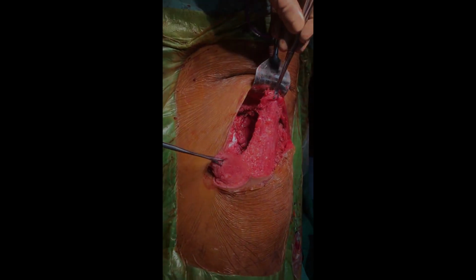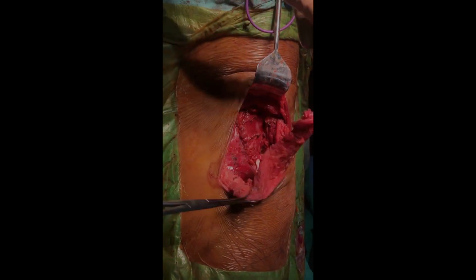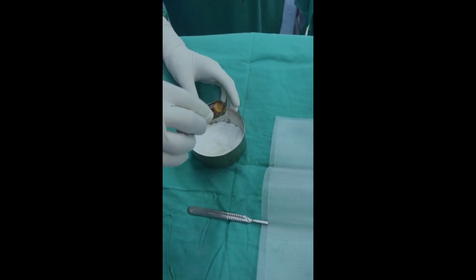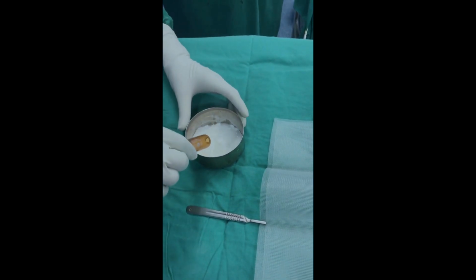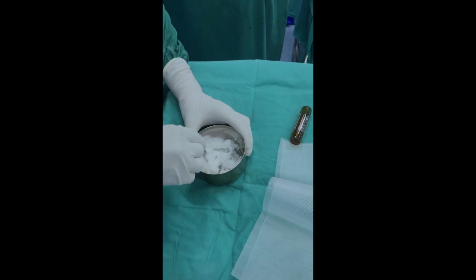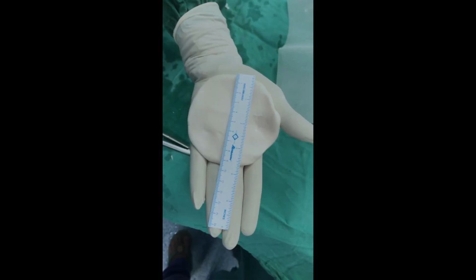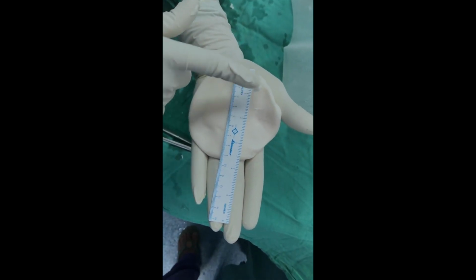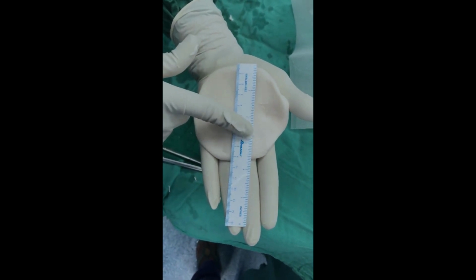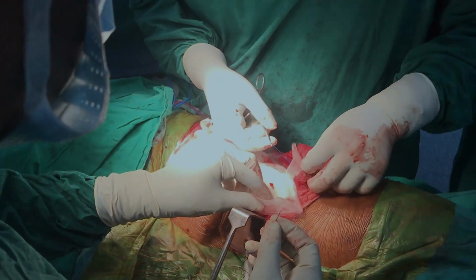The latissimus dorsi muscle flap is mobilized so that it would cover the region of the defect. We planned for a composite reconstruction with bone cement sandwiched between a Prolene mesh under a latissimus dorsi muscle flap cover. Here we prepared the bone cement. So the size of the chest wall defect was around 11 by 11 centimeters. We prepared the bone cement to a size that is 1 centimeter less than the size of the defect, that is about 10 by 10 centimeters.